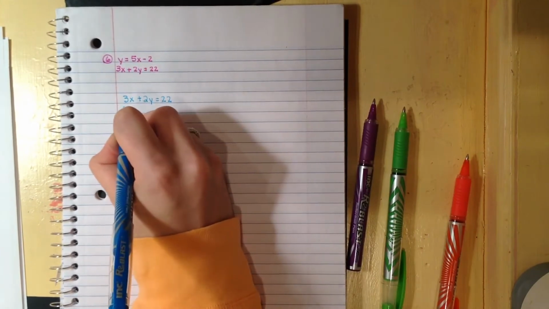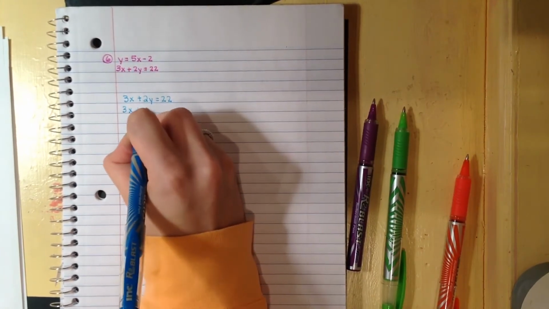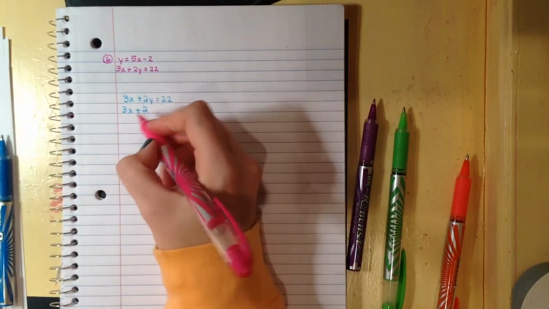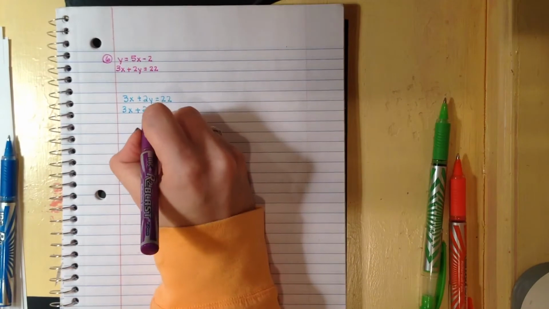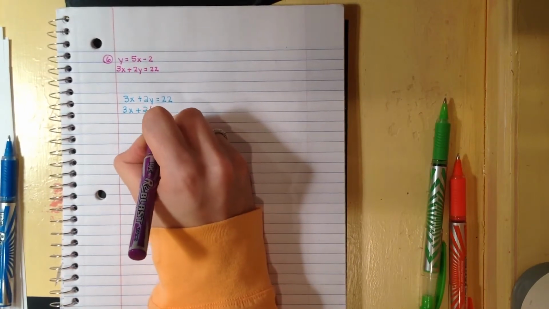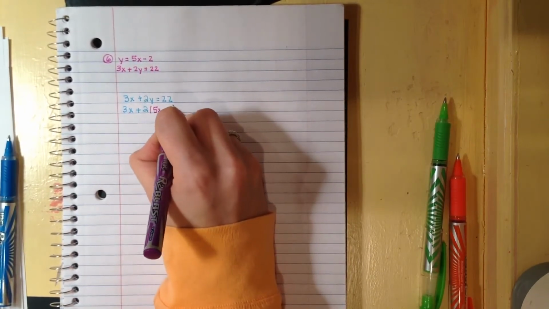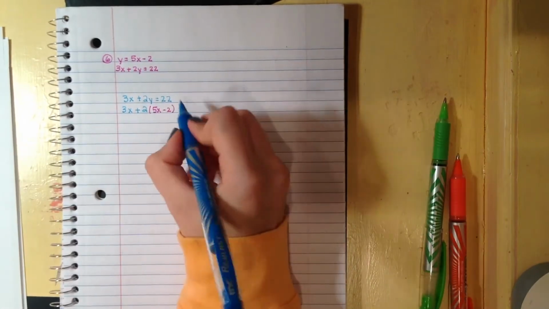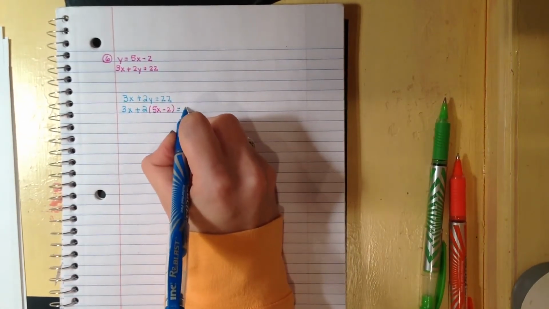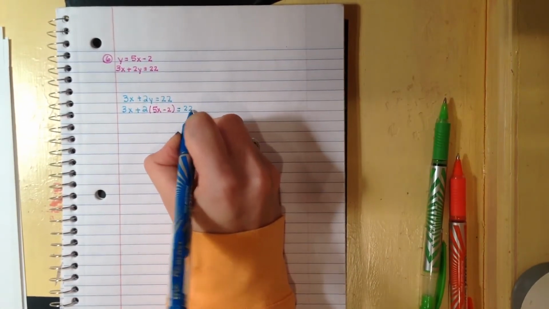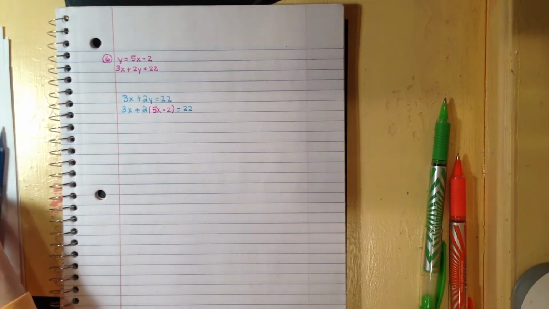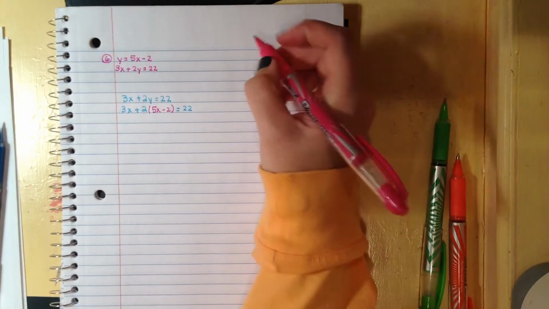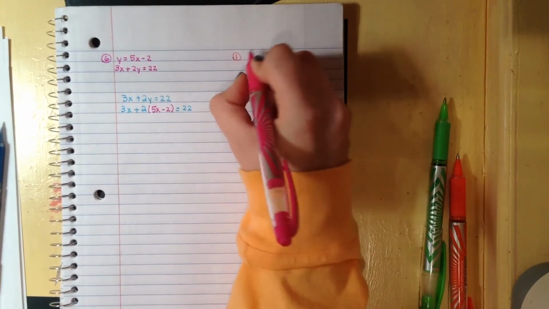So I have 3x plus 2, but I know that y equals 5x minus 2. And bring down the rest of the equation. Now we are simplifying from left to right, solving the equation from left to right, with those 5 rules.